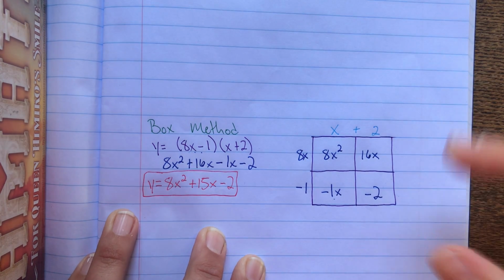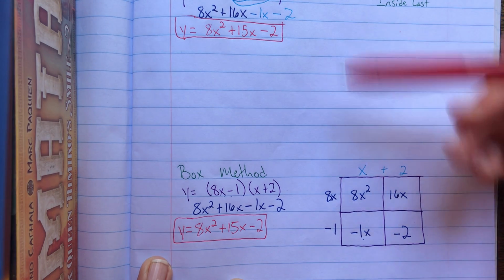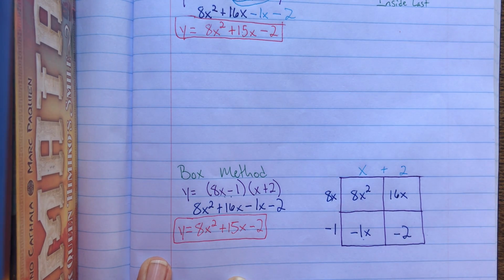And you'll notice again that my answers for both of these problems are identical. We just solved them in different ways. And that's the beautiful thing about math. There's more than one way to solve a problem.